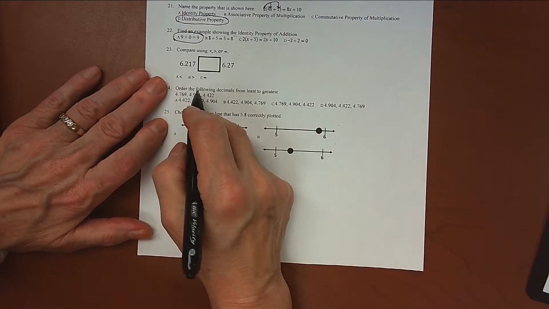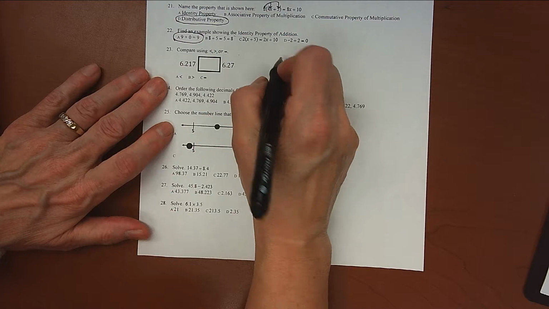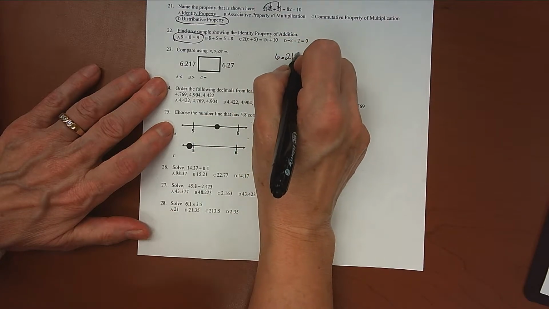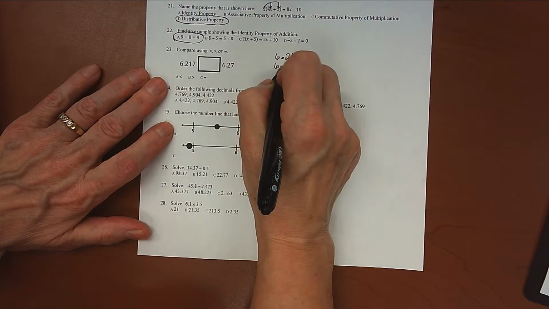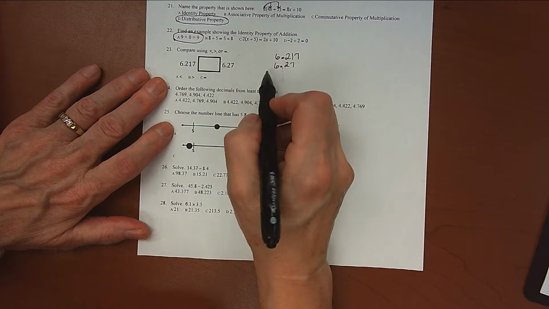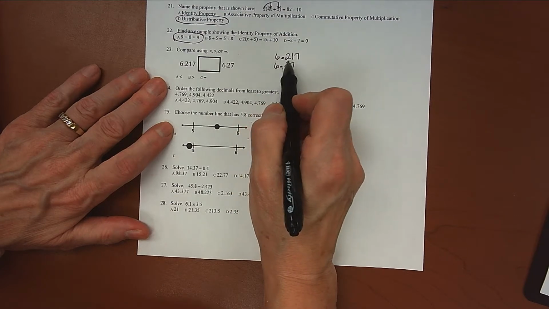Now we're into some decimals. We want to compare these two numbers. So remember, when we're comparing decimals, the important thing is to line the numbers up around the decimal point. So I've got my numbers lined up around my decimal point, and I compare, starting from the left, digit by digit.